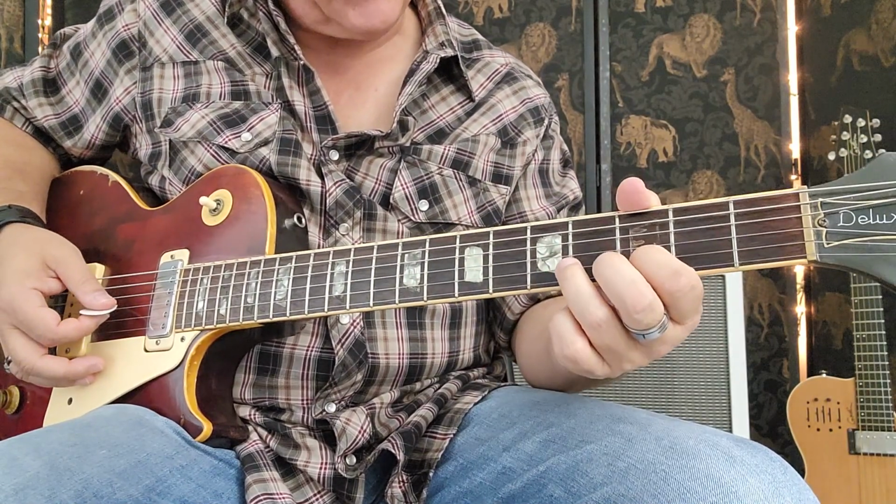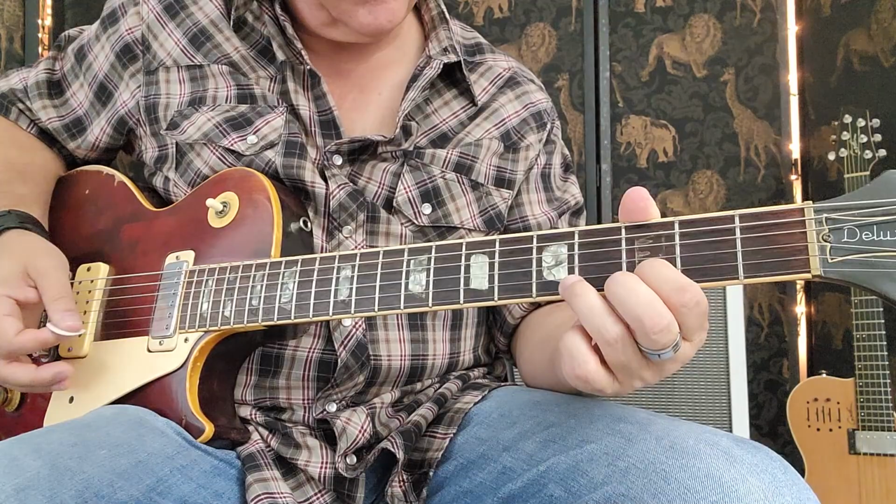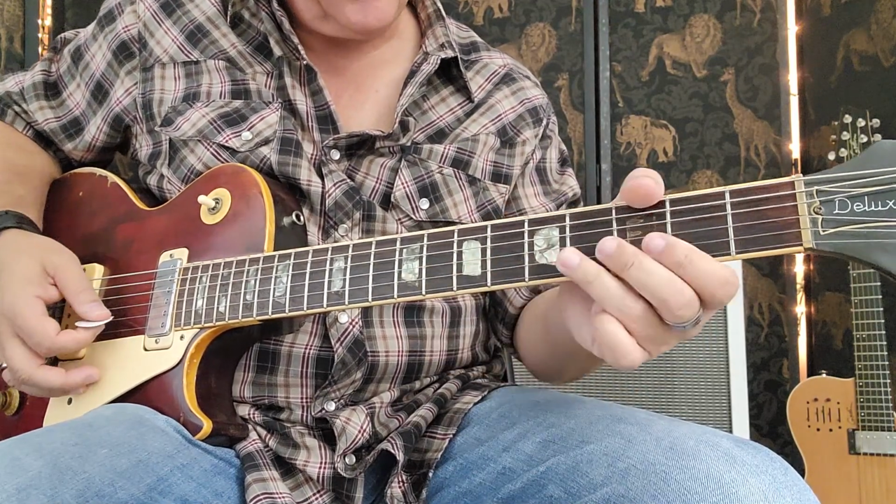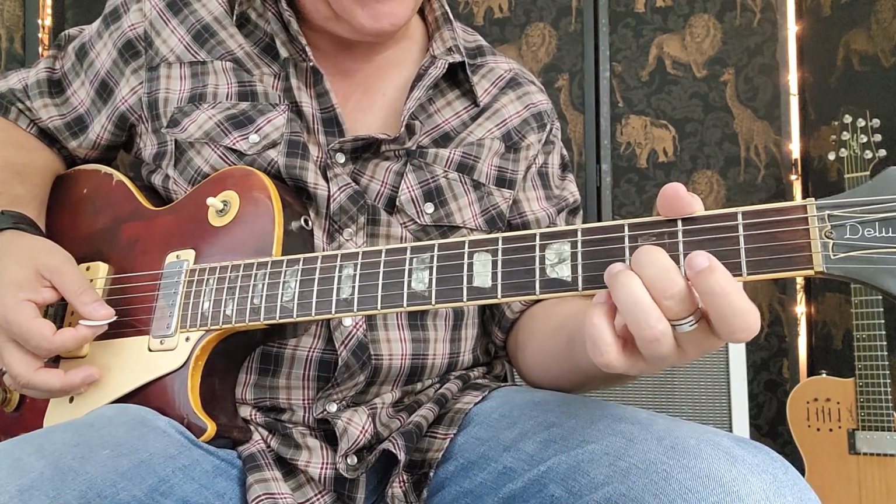But instead of using your G note, finding the complementary notes to the G note, find your complementary notes to the open E.